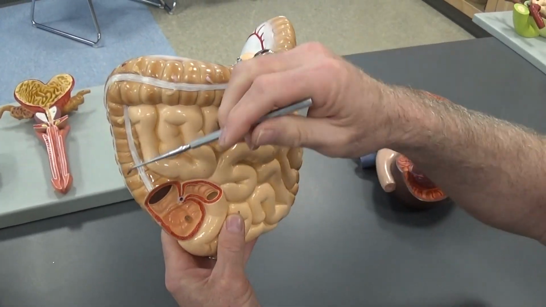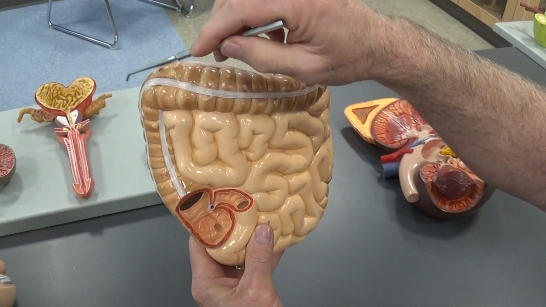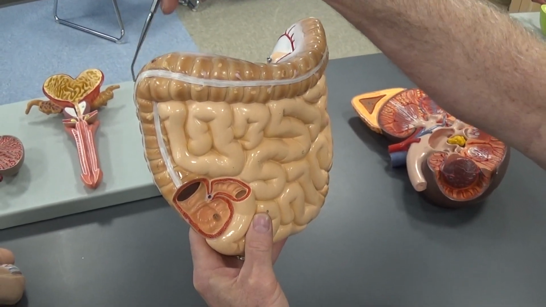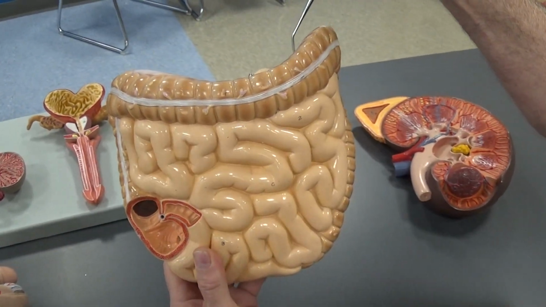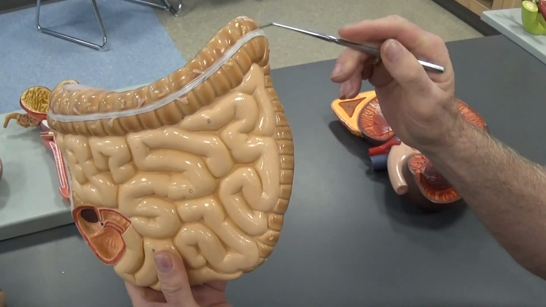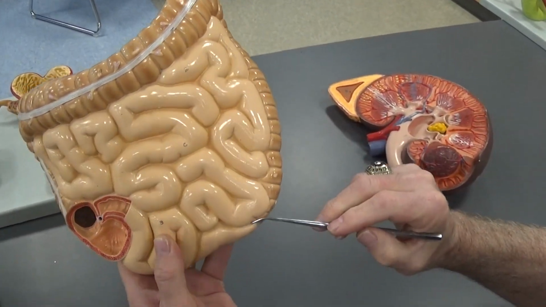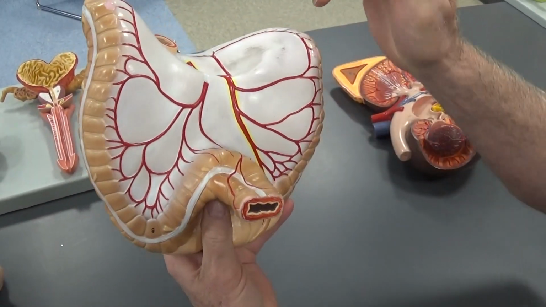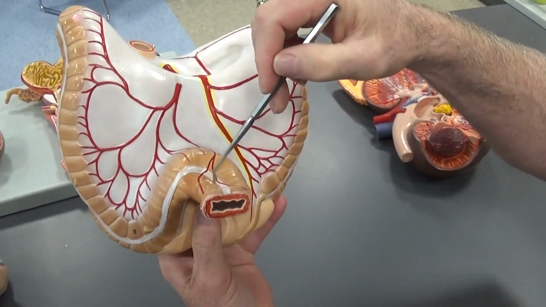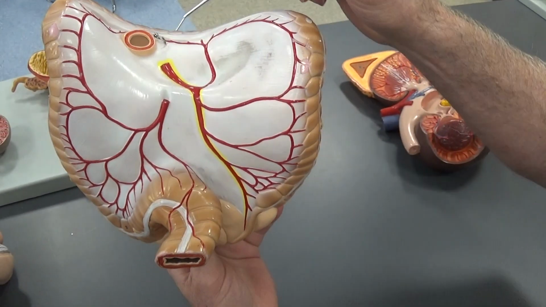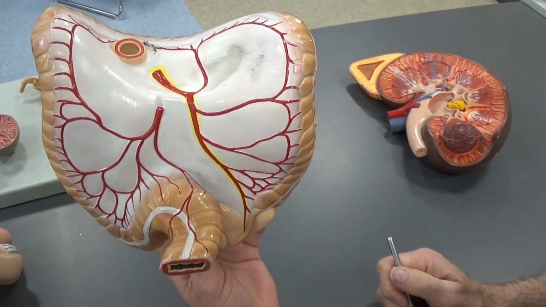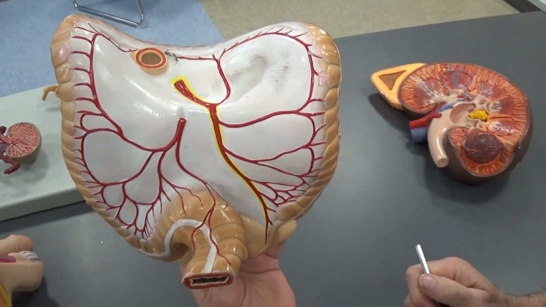With this, we have the ascending colon, we have the right colic flexure, we have the transverse colon, left colic flexure, descending colon, and then we get down in here in the back. We turn this over, then you can see the sigmoid and then the rectum. And again, you can see the superior and inferior mesenteric arteries supplying the colon there.